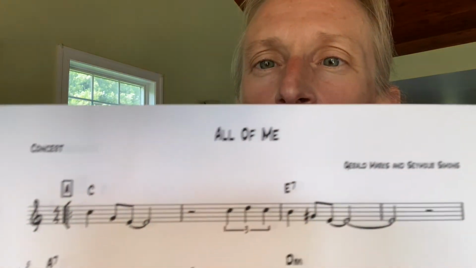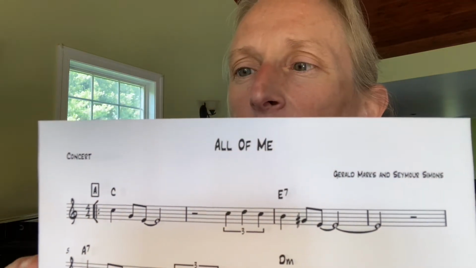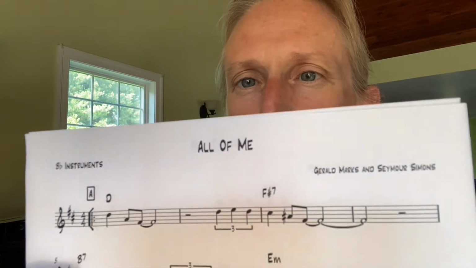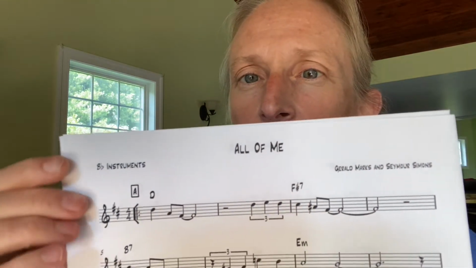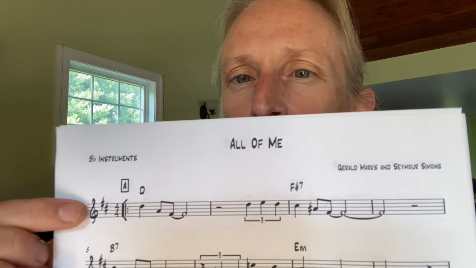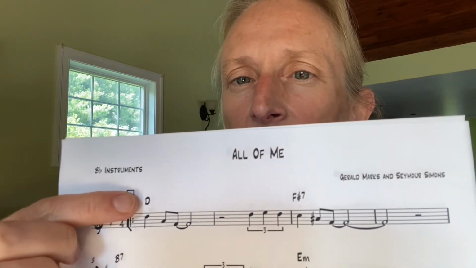If we're playing All of Me, the flute players will get the concert music. The clarinet, tenor saxophone, soprano saxophone, even the trumpet, you get a B-flat instrument part. And it has two sharps, and we're in the key of D. And as you can see, that's up one whole tone from C. If you take your C major scale, C, D, E, F, G, etc., D is one whole tone up.